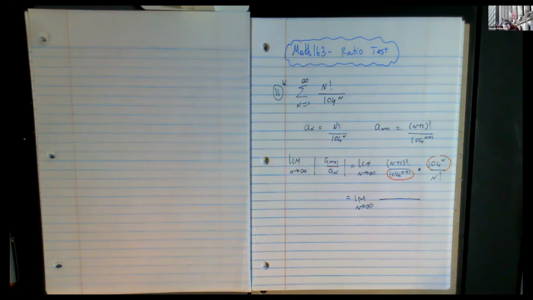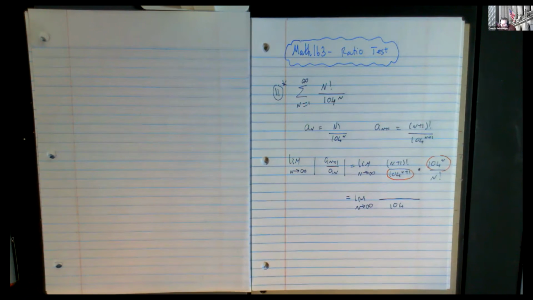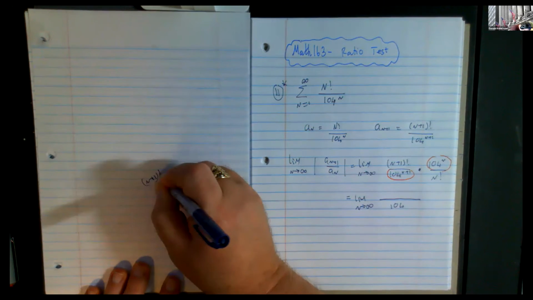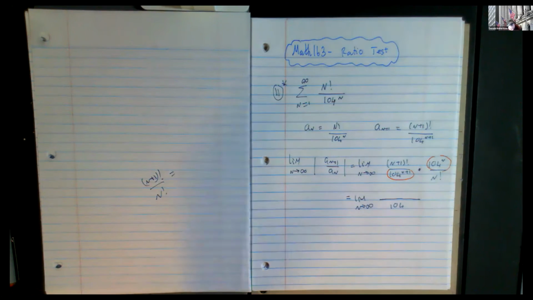What is left over and where does it go? 10^4 in the denominator. Agreed. I'll agree on that. 10^4 on the bottom, denominator. Now, (n plus 1) factorial and n factorial. Once you get good at these, you can actually tell the answer. Does anybody actually know what the answer is going to be before I do it the long way to show you how I got that answer?